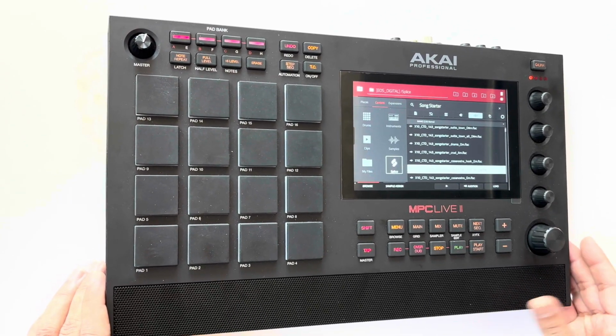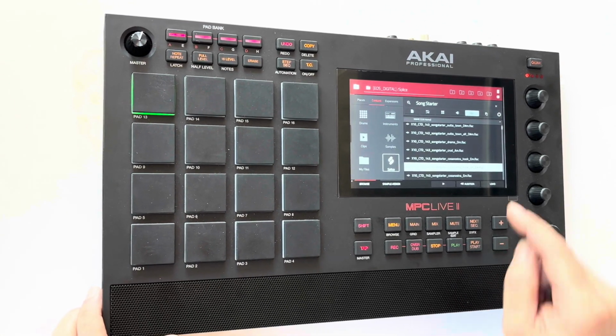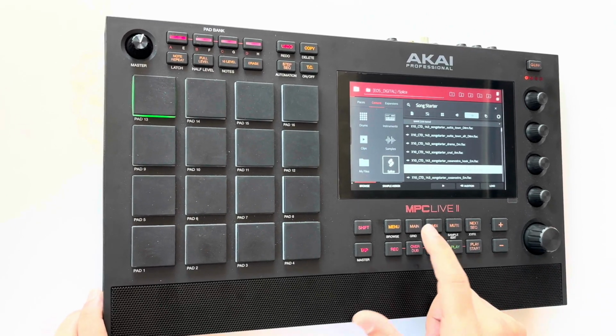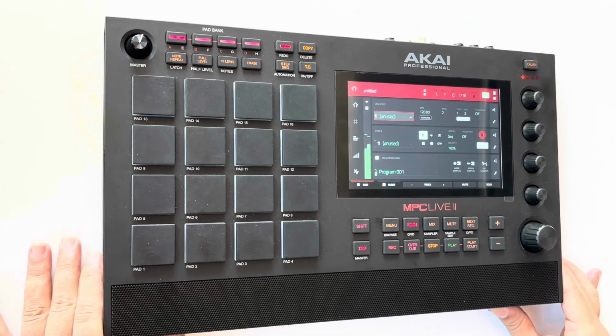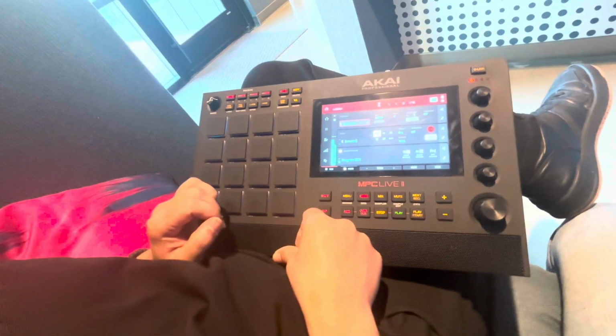I kind of like that one, so I'm gonna go ahead and press the pad. You see how the pad turns green? And then to assign that sample to that pad, all we have to do is press down on the jog wheel. And now when we hit the main button and we press that, you see that the sample actually plays through. So there we go. Our sample already loaded into this pad here.